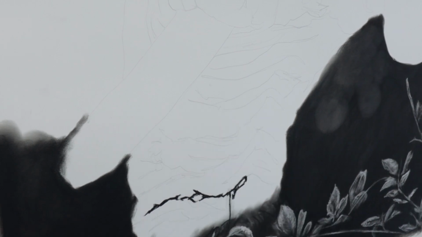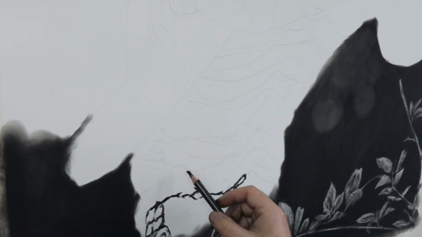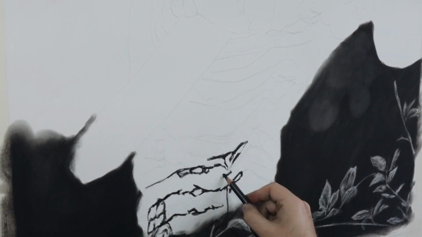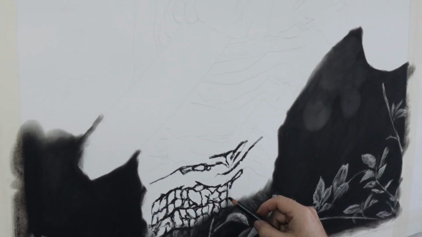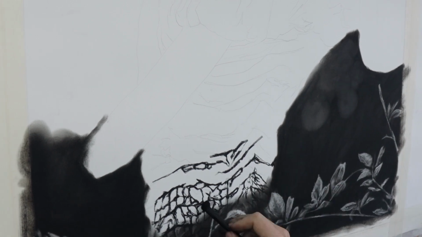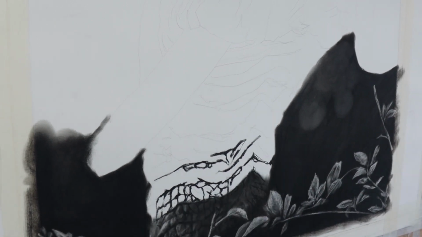Really, if you get the basic form right, you get those shadows and those lights in the right places, you could have a pretty much realistic piece without putting in any details. You don't need that texture for realism.